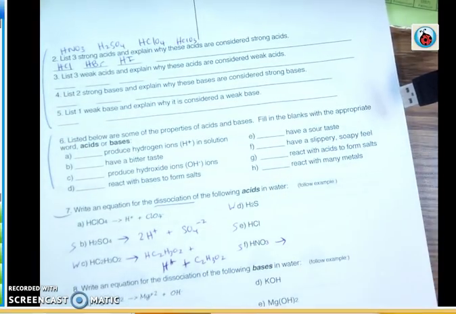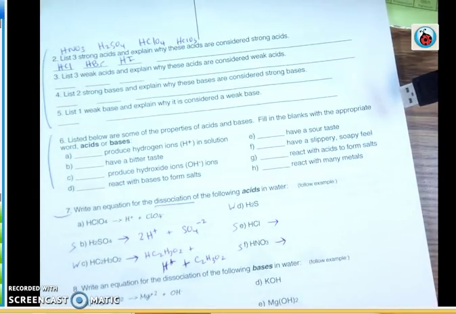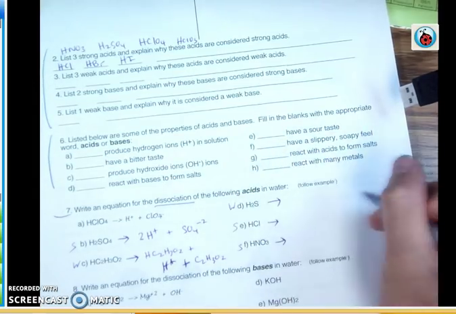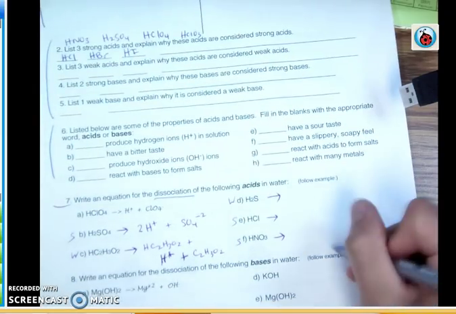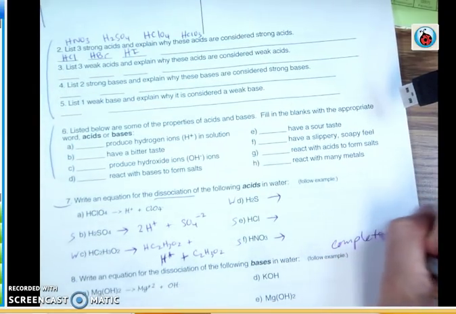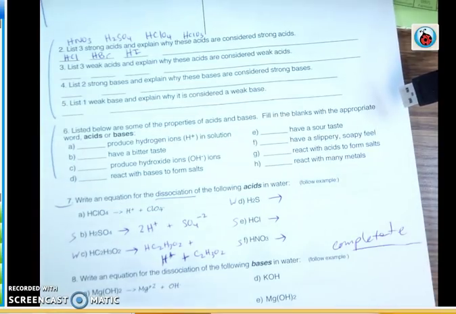Like HNO3 will split up completely into 2 ions. This strong acid, HCl, splits up completely. H2S here is weak, so you can still have some H2S, some H's, and some S's. Complete this before you move on to number 8.